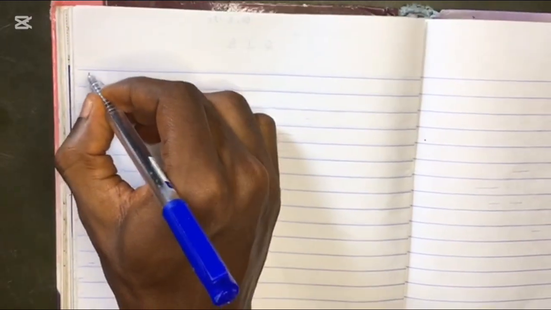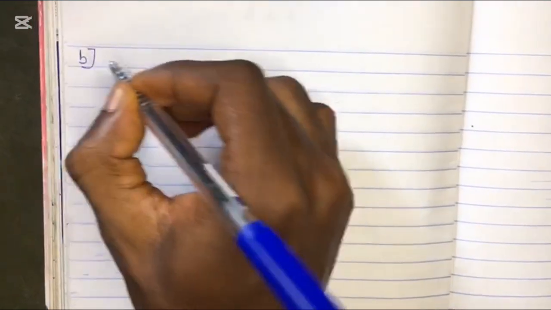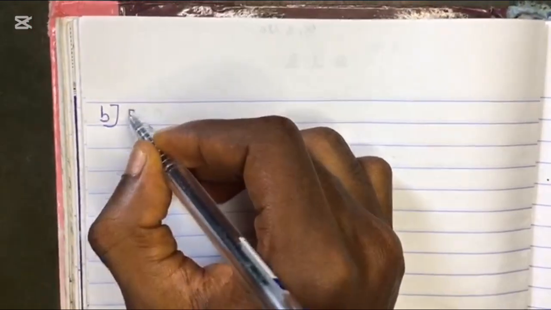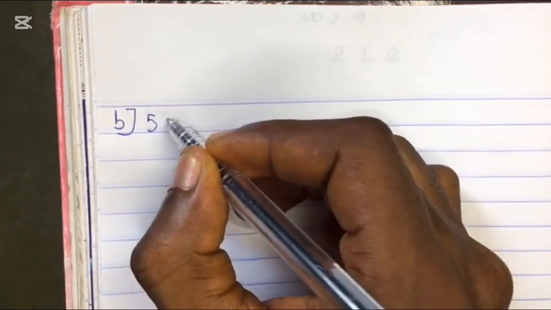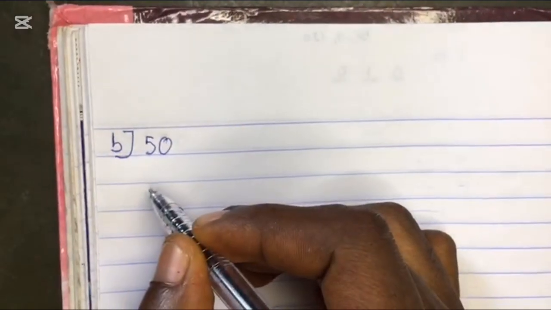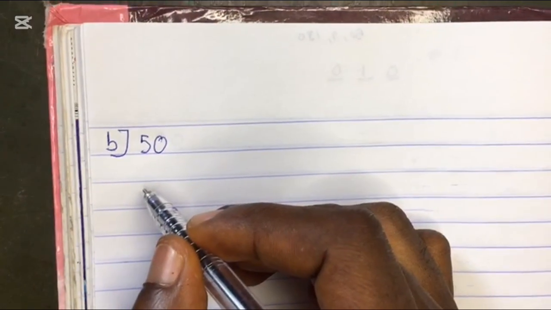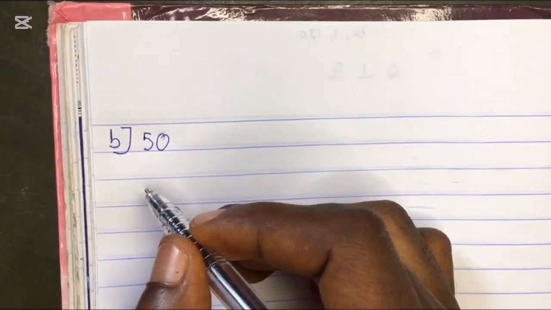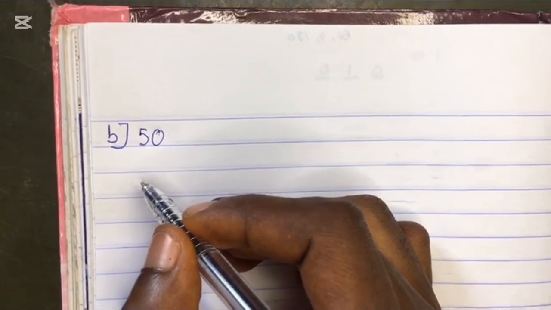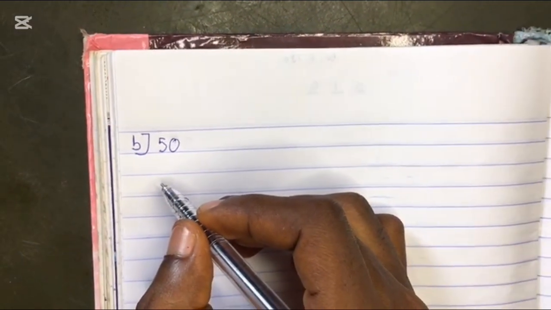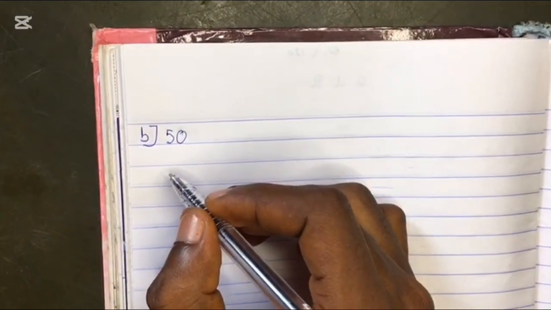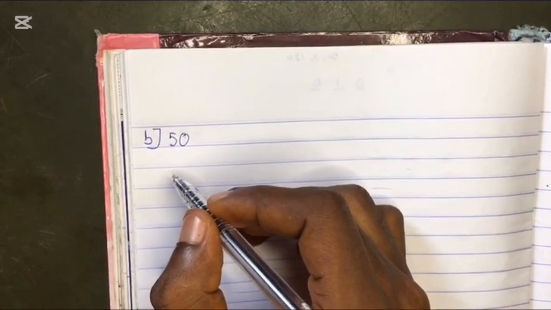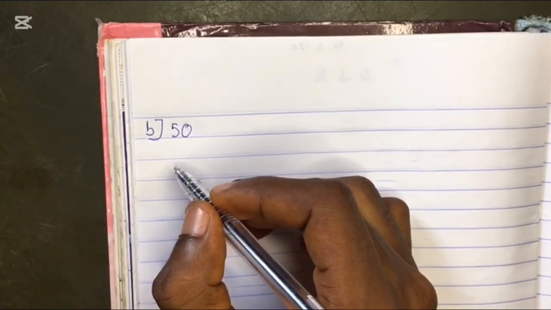For the B part, we'll be using a fresh page. The title number here is 50. I'm going to use 4 rules to explain this particular question. It's going to make it more understandable for anyone finding it difficult to answer that first question.